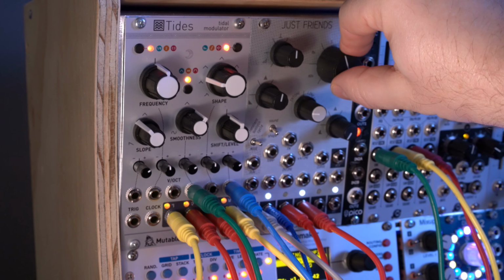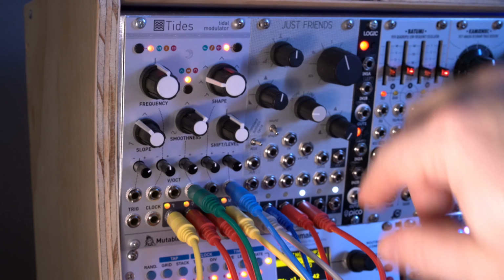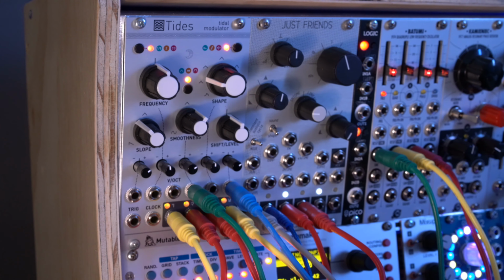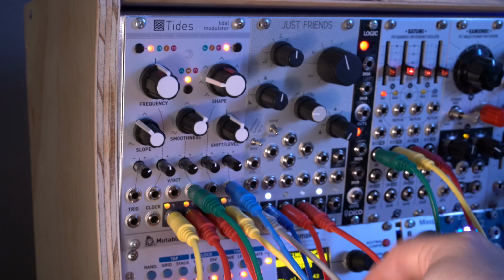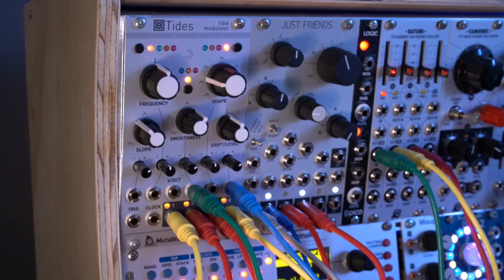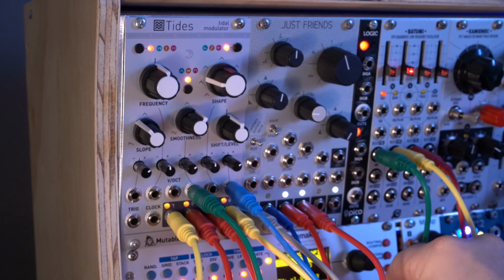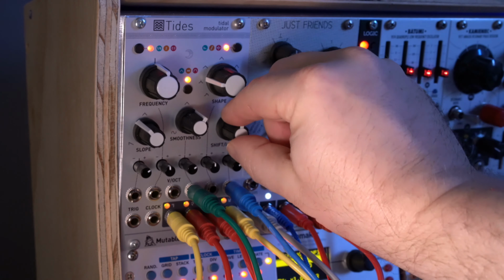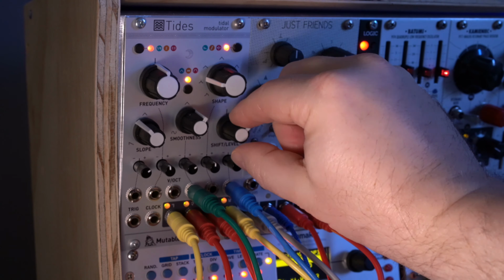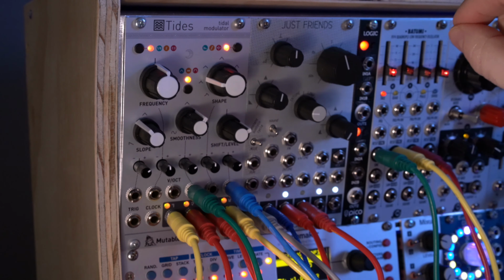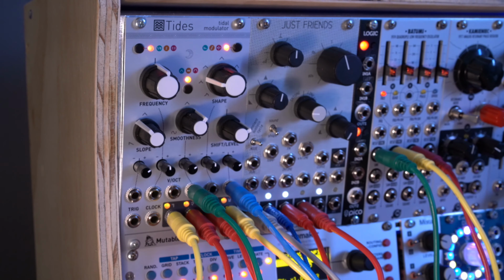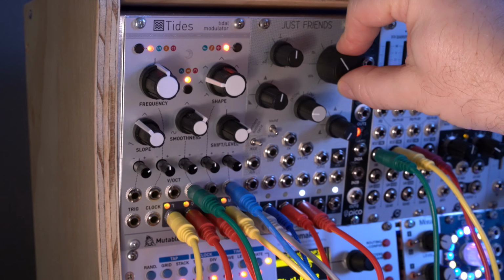So we've got 2 of the notes from Tides going into the left channel, and 2 of them are going into the right. If we spread out the chords a little further, it's a little more obvious about what's going on there. And we can slow this down.